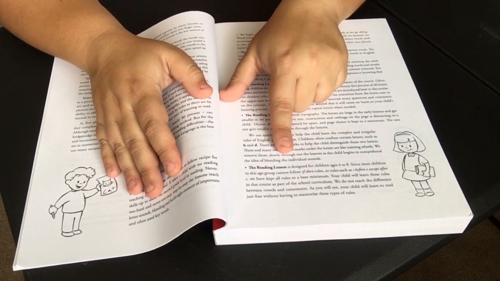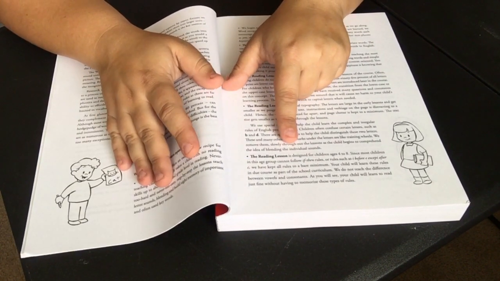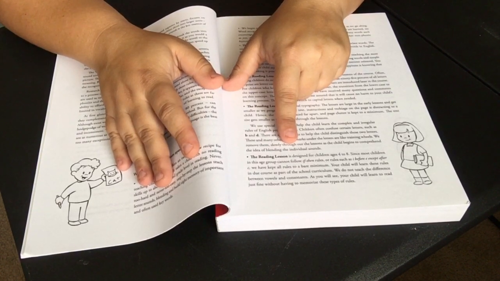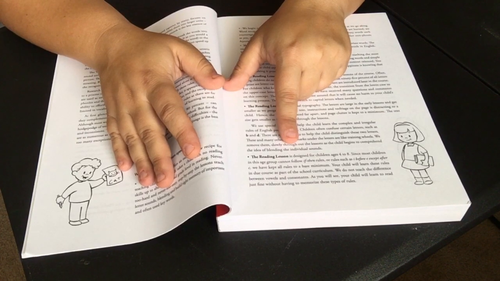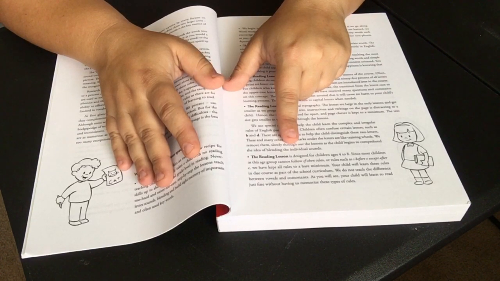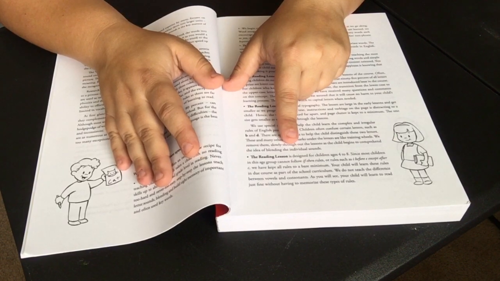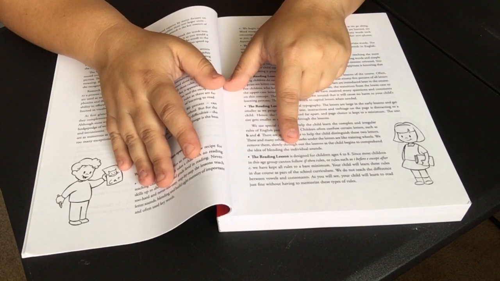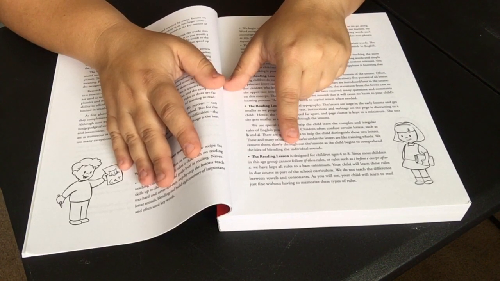The reading lesson is designed for children ages 4 to 8. Since most children in this age group cannot follow if-then rules, such as I before E except after C, we have kept all rules to a bare minimum. Your child will learn these rules in due course as a part of the school curriculum. We do not teach the difference between vowels and consonants. As you will see, your child will learn to read just fine without having to memorize these types of rules.